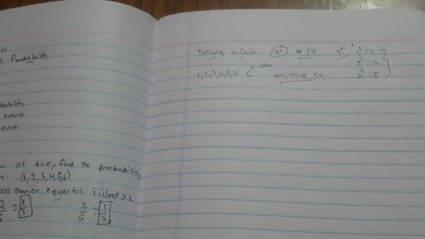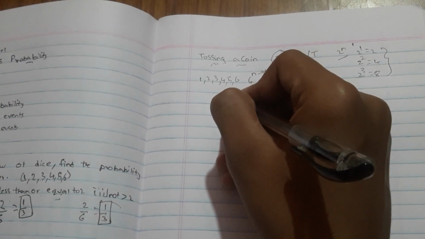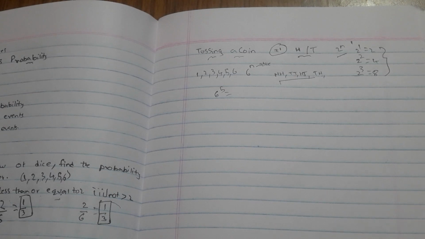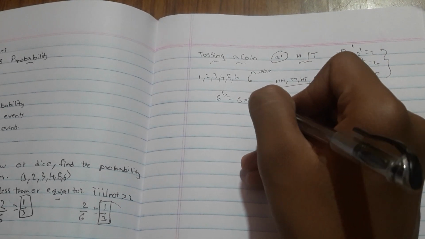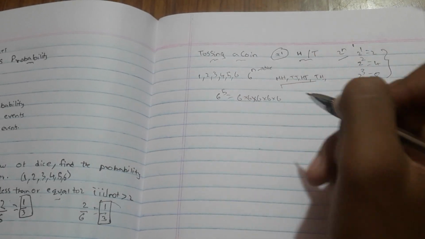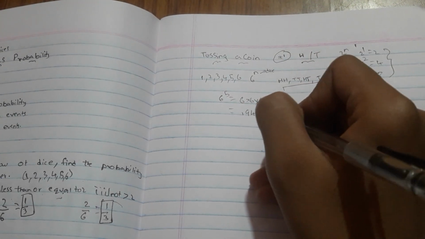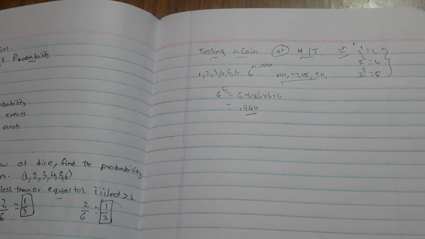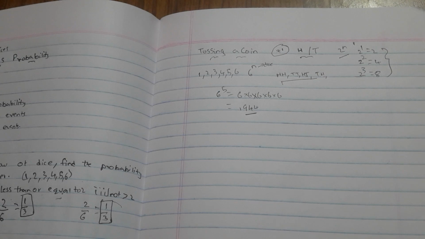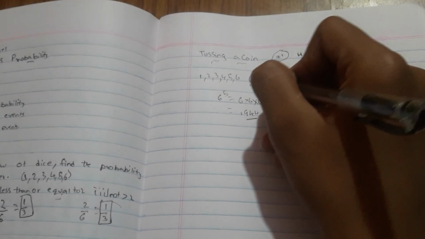If I give you 5 dice, then you need to substitute 6 power 5, which is nothing but 6 into 6 into 6 into 6 into 6, five sixes. So what is the answer? Which is equal to 7776. There are 7776 possibilities when they give 5 dice to you. Out of these possibilities, only one will be the outcome. But when they ask you to find the number of possibilities, you can't do it one by one, like 6, 1, 2, 3 and so on. So in that situation you need to use this type of formula.